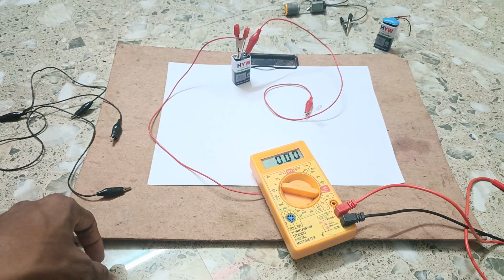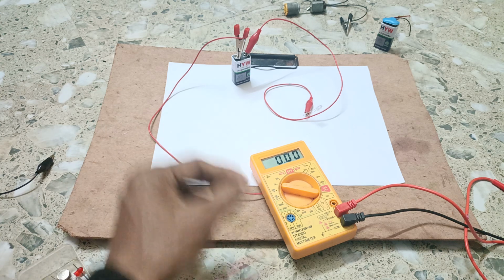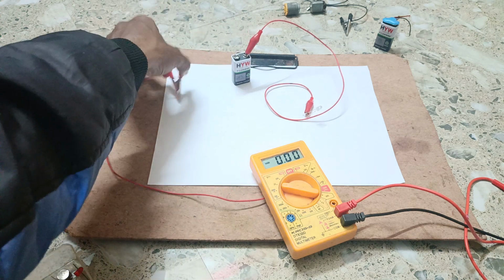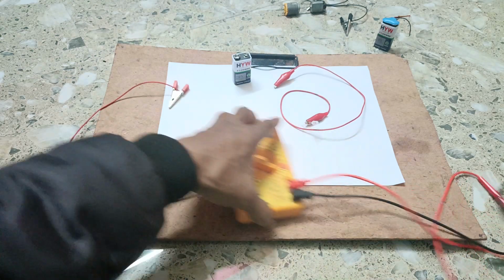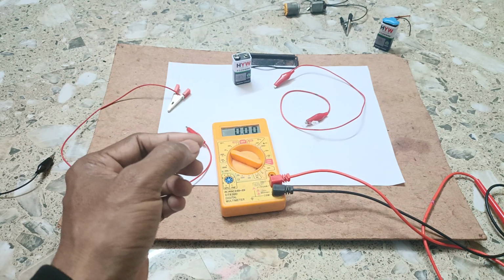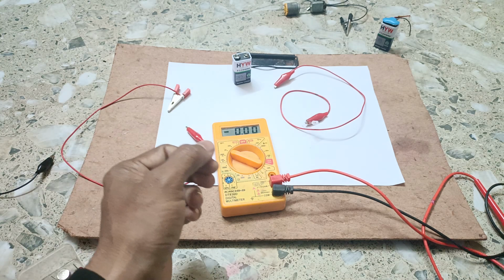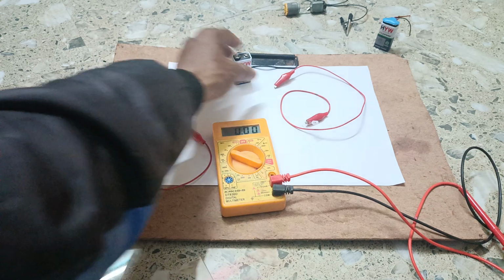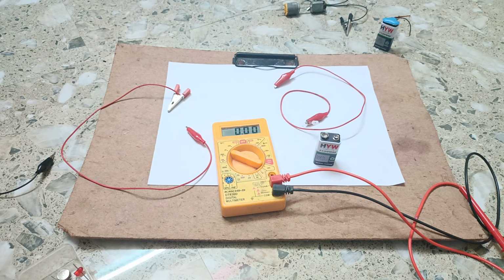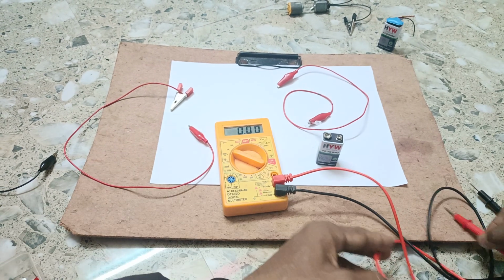Hello everyone. Today we are going to show you how to measure current in a circuit. Remember that whenever you want to measure the voltage of any cell, it is very easy to measure because we need a parallel connection. For example, if you want to measure the voltage of this cell, then it is very easy.